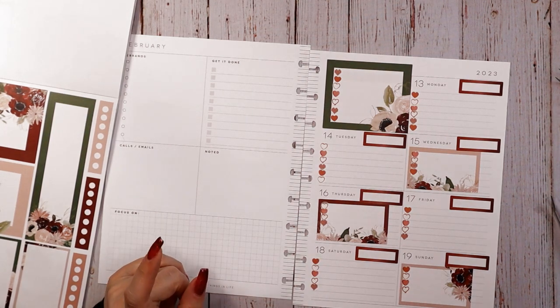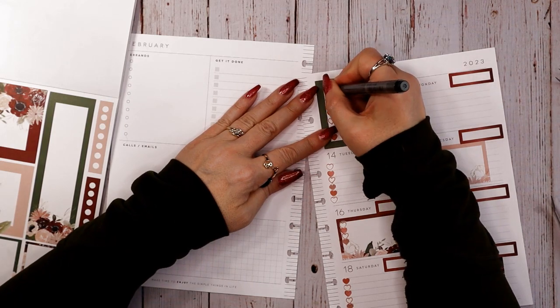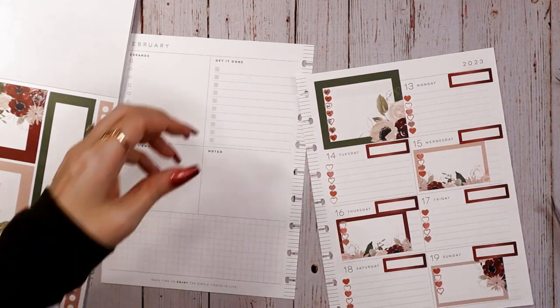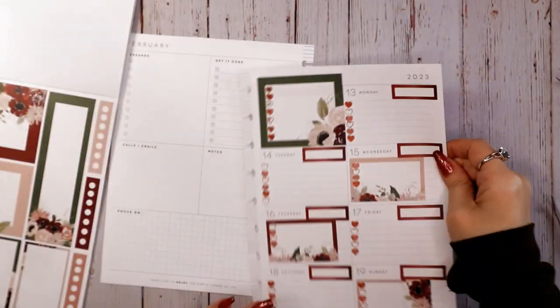Oh, one last thing, I forgot. I'm going to grab a super pointy Micron and just write the days of the week over top of these hearts. It might be a little hard to see on camera, but I don't check those off. They are my days of the week.